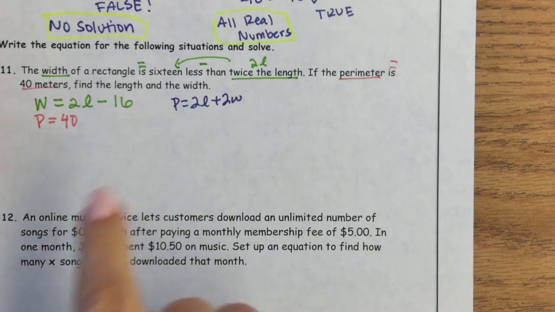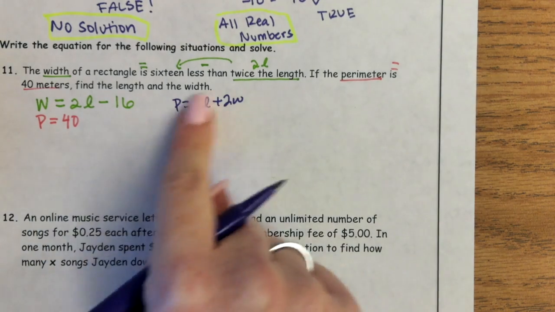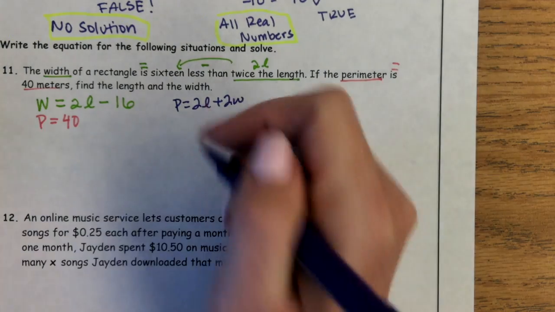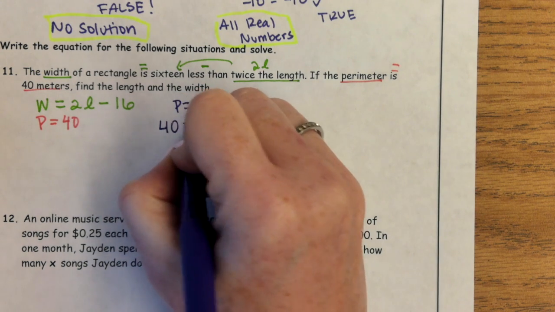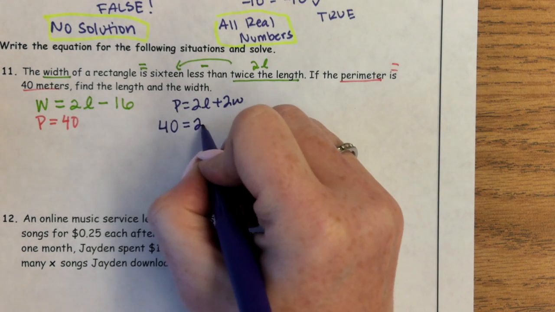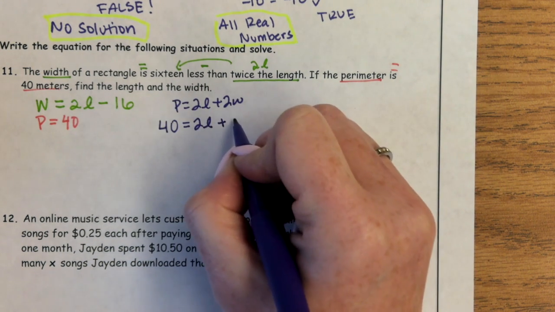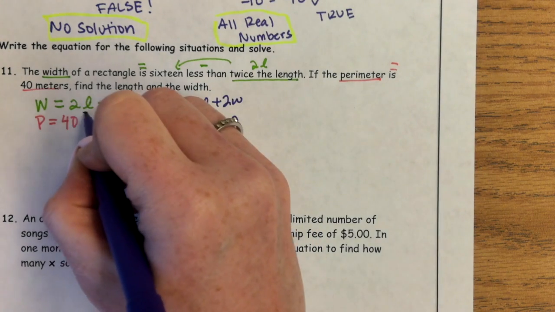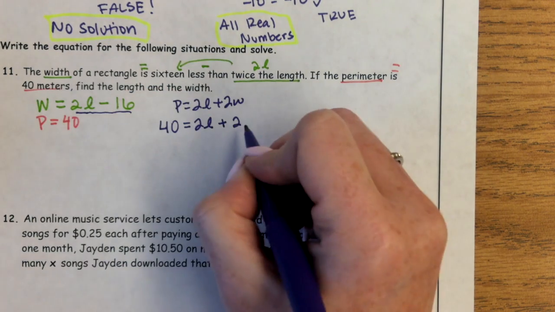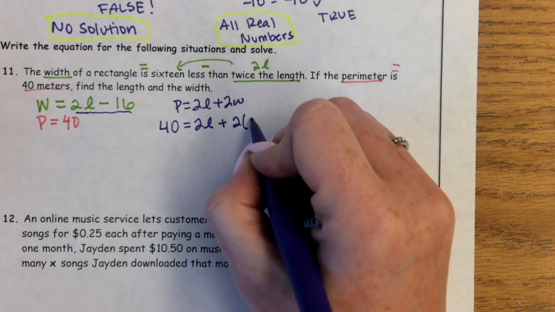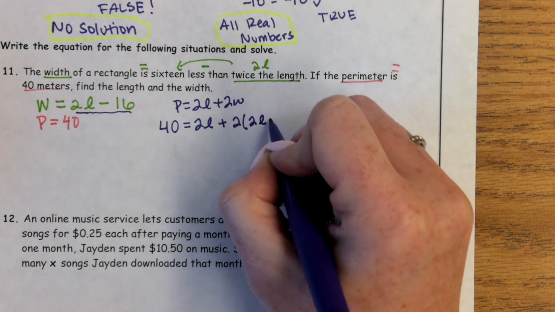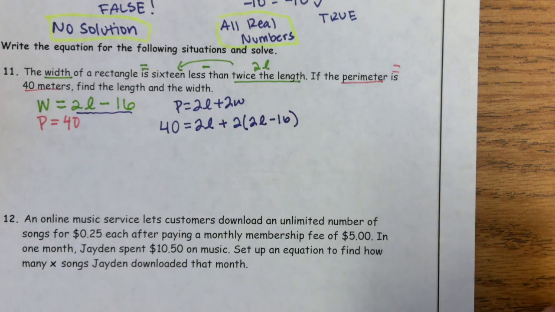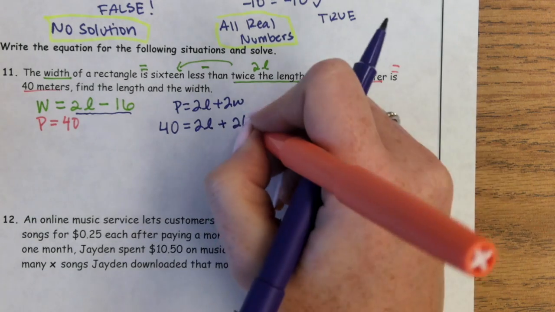Okay, so we're going to take our information and plug it into what we know. We know that P is 40. We keep writing 2L, since we don't know anything about L, plus 2, but we do know what W equals. It equals this over here. So we put down parentheses and substitute that value in: 2L minus 16.